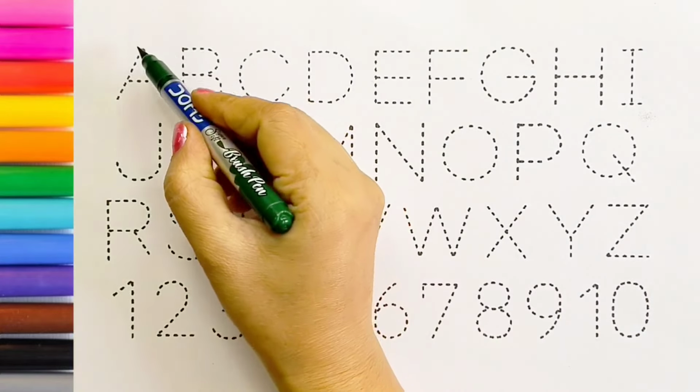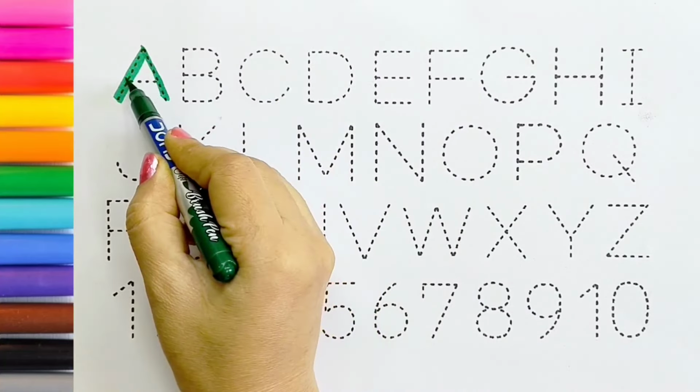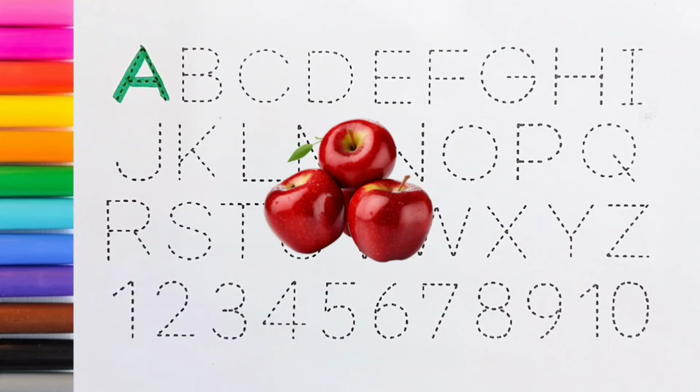Dark green color A. Now I know my ABCs. Next time, won't you sing with me? A for apple. A for apple.